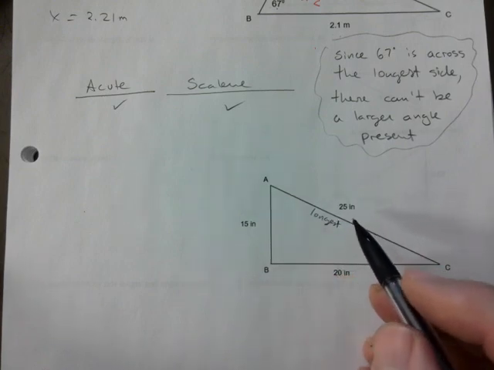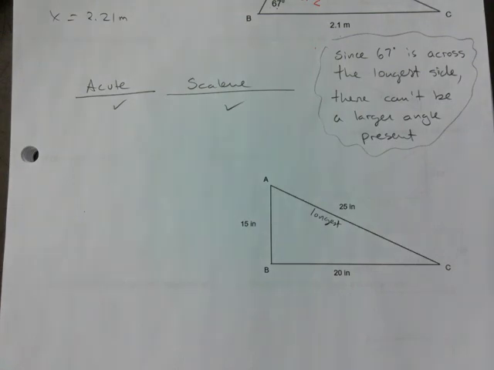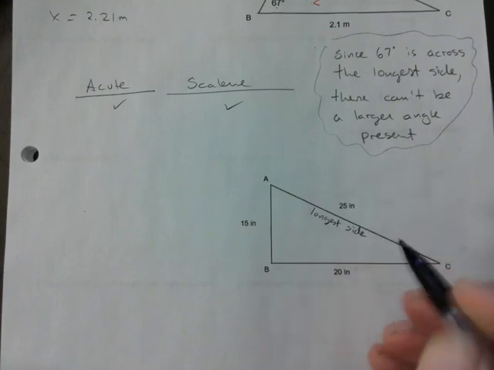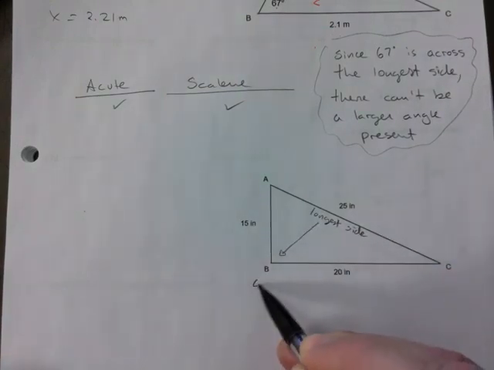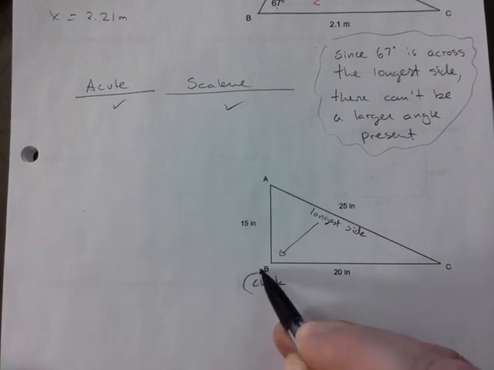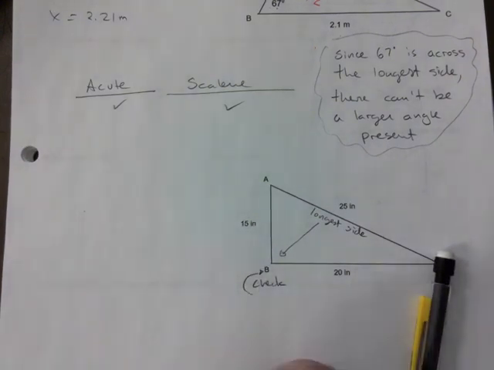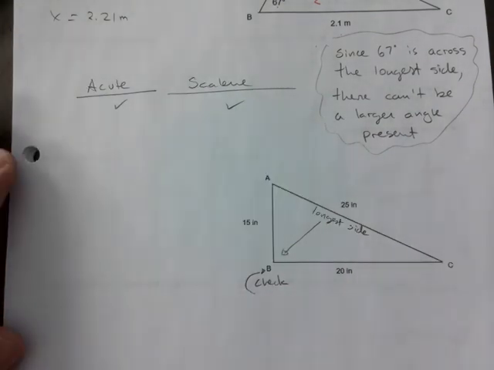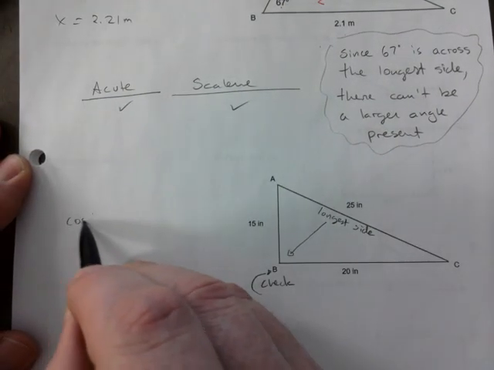What do you need? Pencil? Find B and see what you get there. Longest side, so I'm going to check this one. Okay, so go for it. Use cosine law to check for that one. What do you get? Okay, cosine of B.